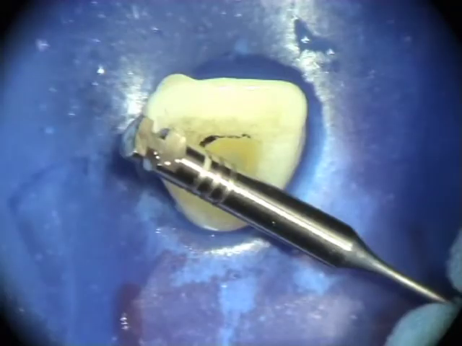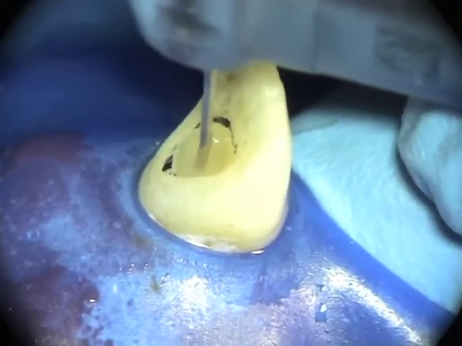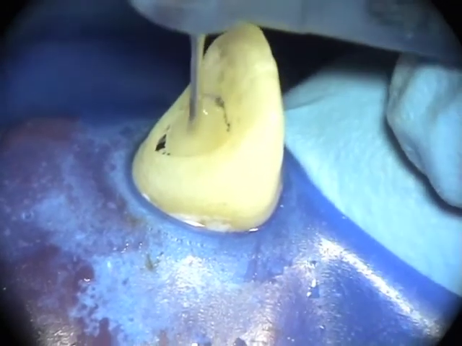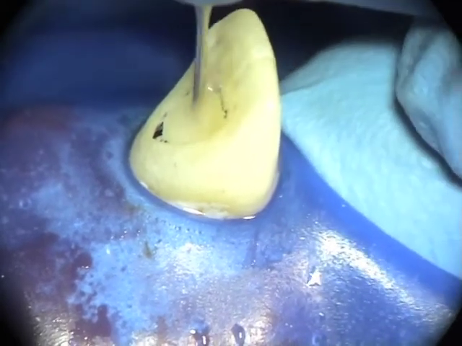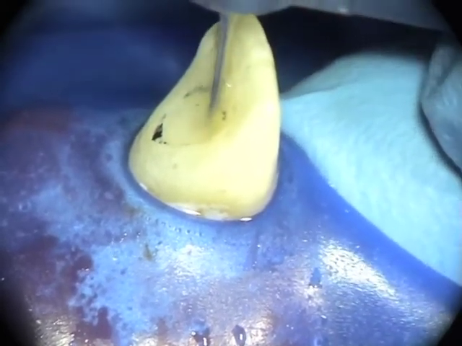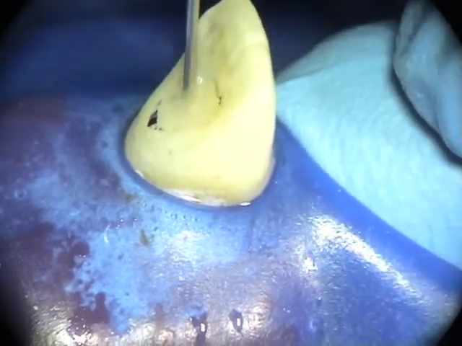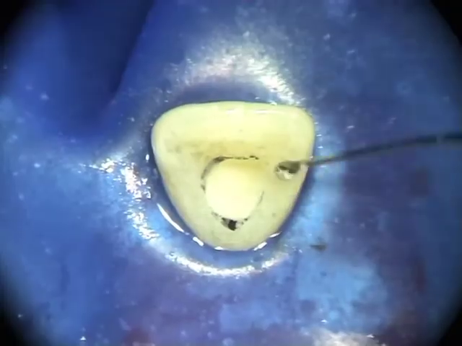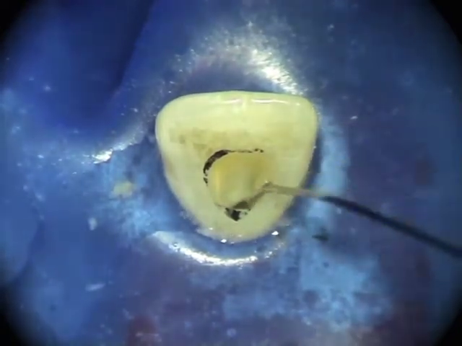The next size smaller burr, a number 3, is selected and the process repeated. Once again, it is important to irrigate to remove any dentine debris.